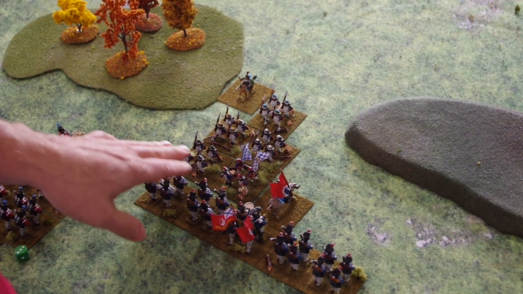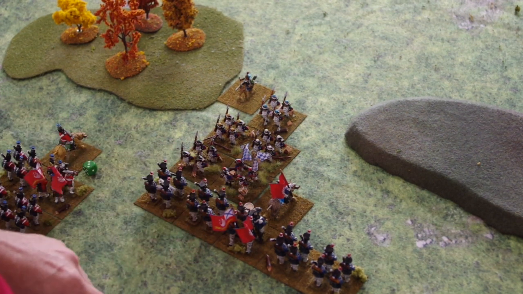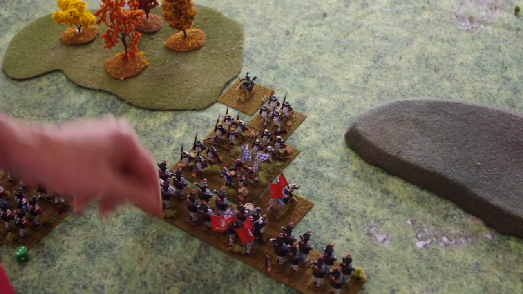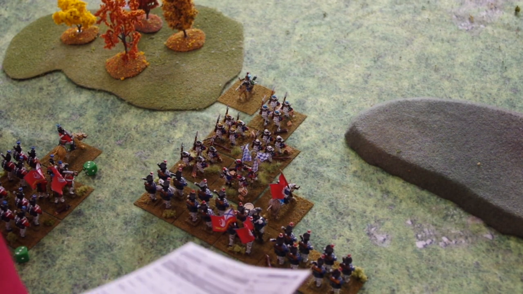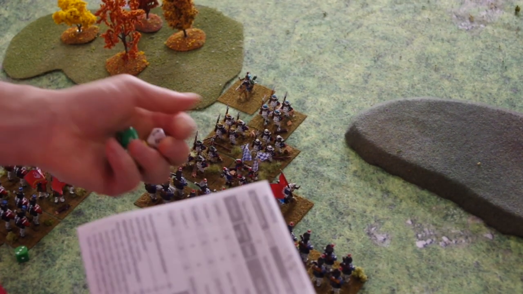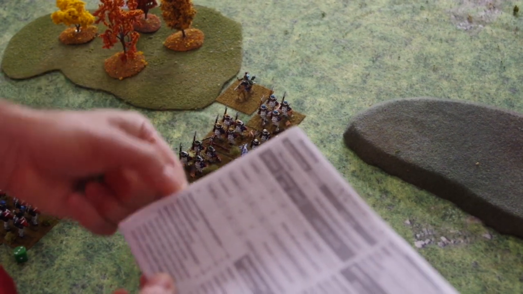The Quadlings here, these 2 bases are going to fight, and this one. So the Quadlings are going to get 3 bases in the fight, not those. So I get 4 bases, so I'm going to roll 4 dice. I'm trying to roll less than my melee number. Now, what are the modifiers?